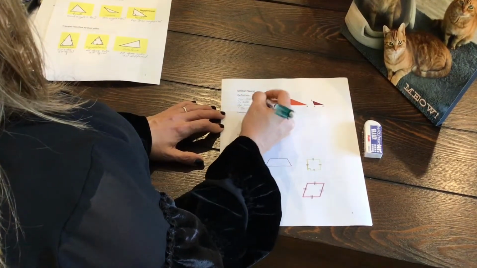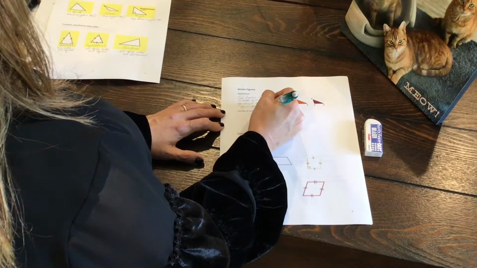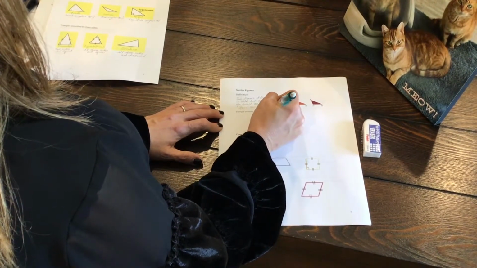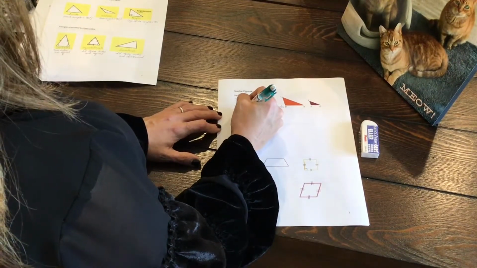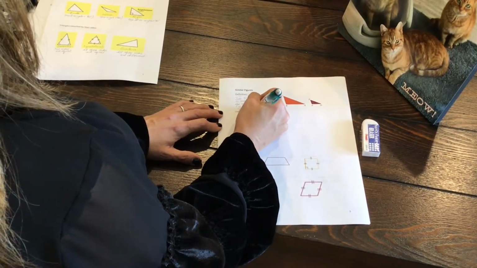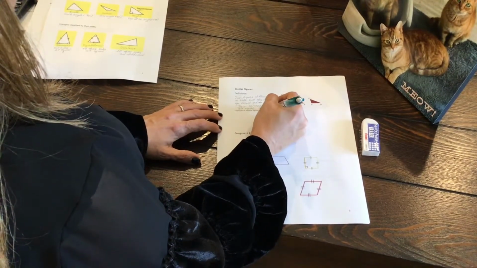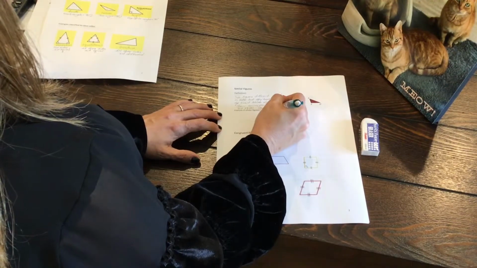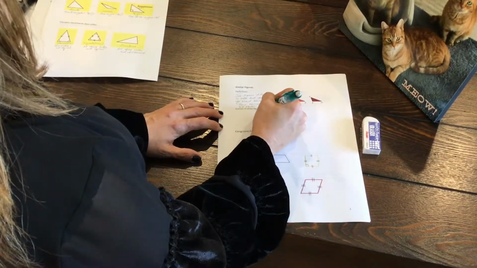Their corresponding angles are equal. And their sides are proportional.